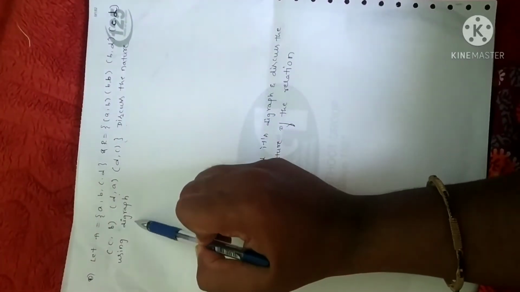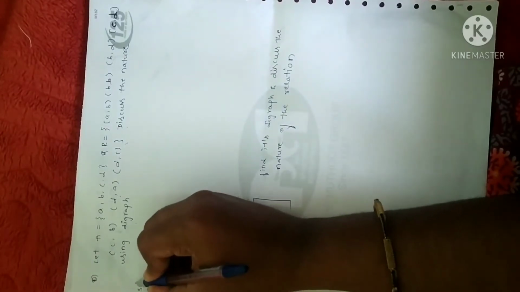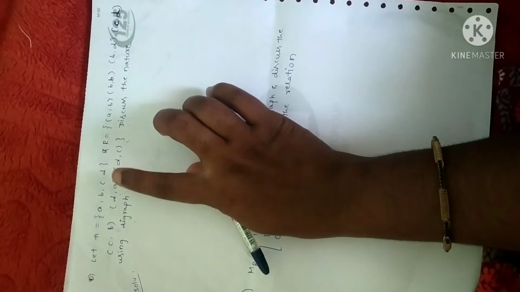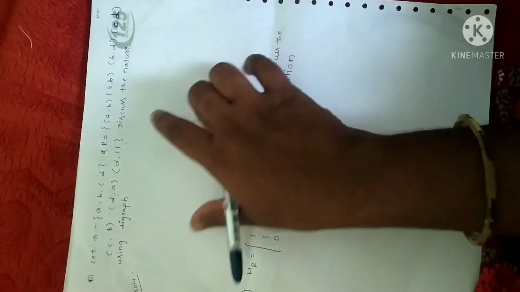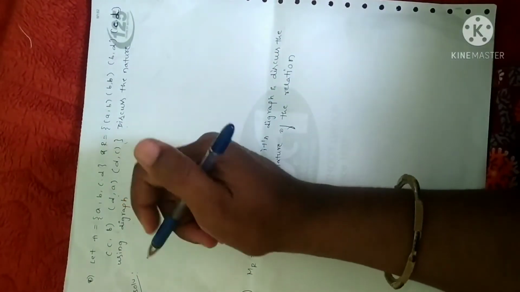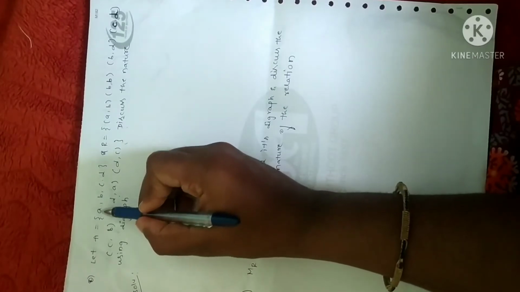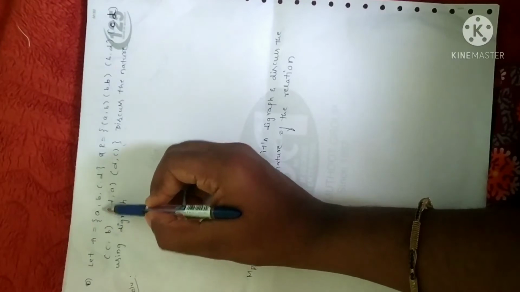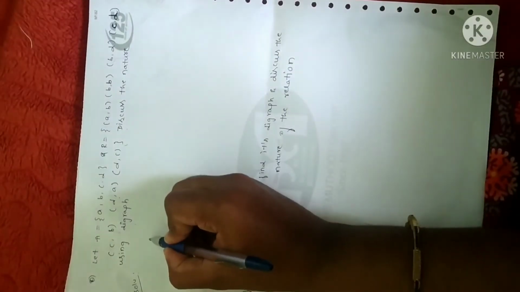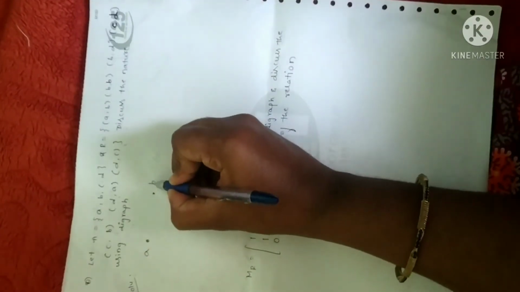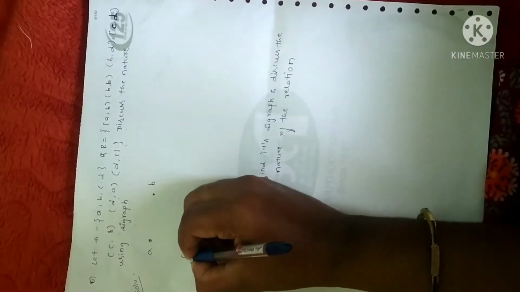Copy down this problem to your notes and just listen to me. First, copy down the question. Now first listen to me on how we are going to solve it. Look at the set A. How many elements do we have? 4 elements. And in a digraph those 4 elements represent vertices: A, B, C, D. So 4 vertices I have marked.